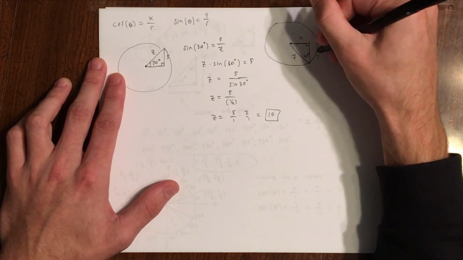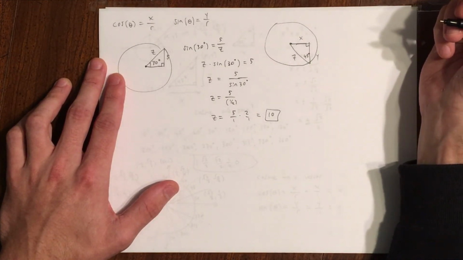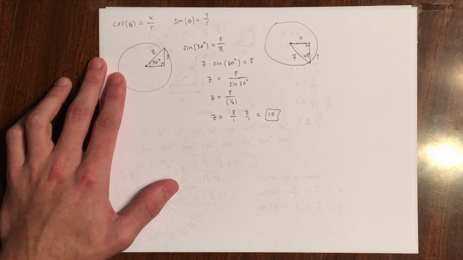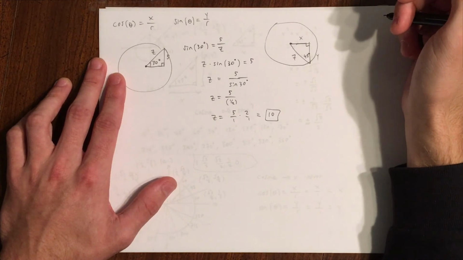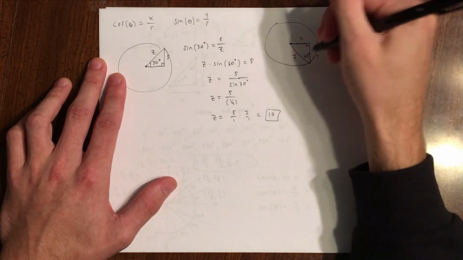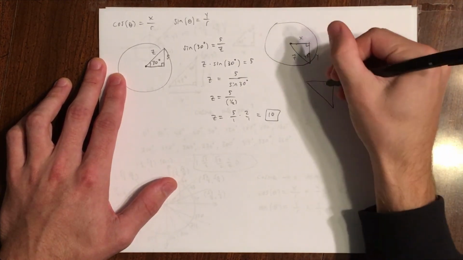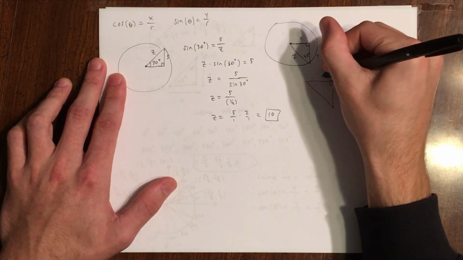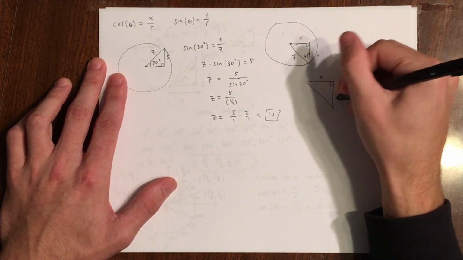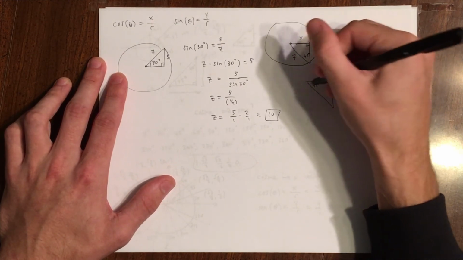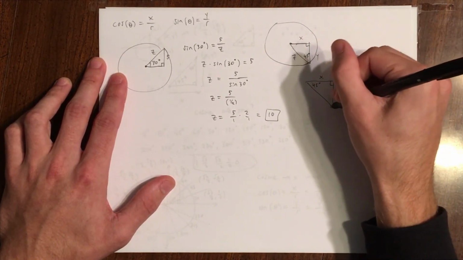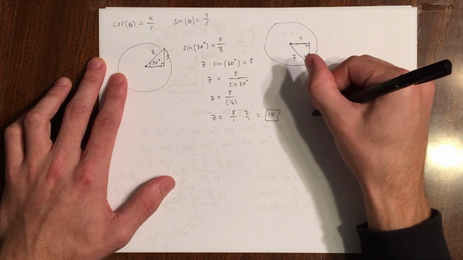So we'd say that, oh wait, this is not right. Did I draw my circle wrong? I did draw my circle wrong. That doesn't make sense. Let's draw this again. X and Y. So really, this would be the angle we should be thinking about in order for this to make sense.